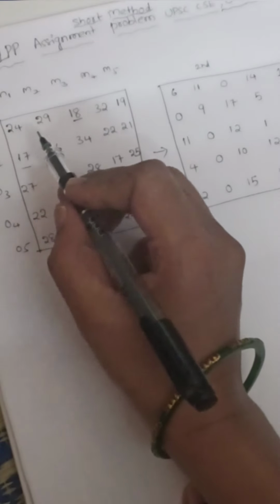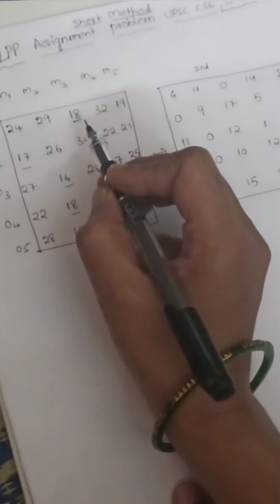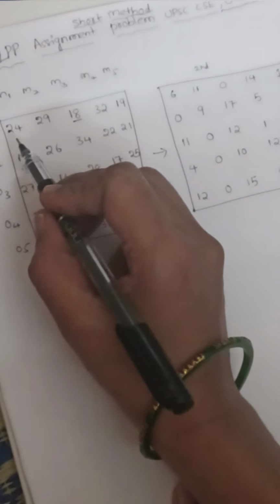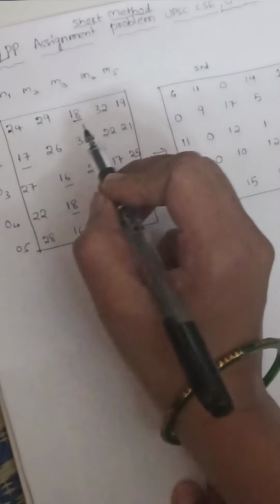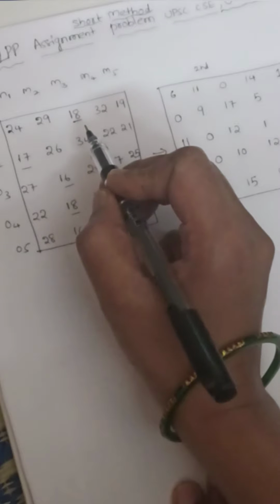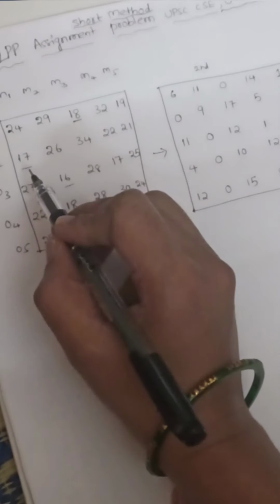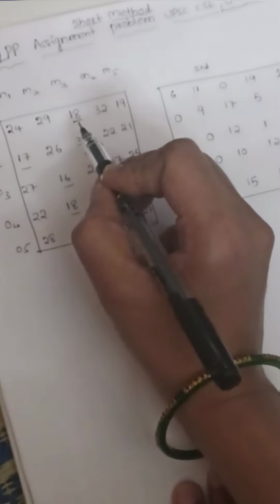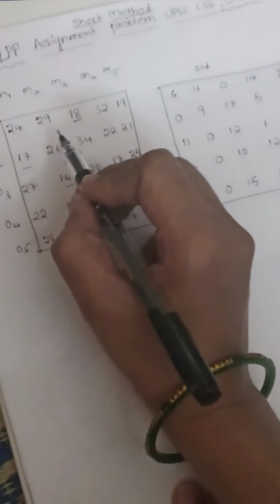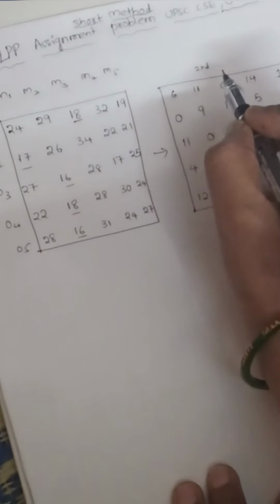Select the first row in order. In the first row you have how many elements? 24, 29, 18, 32 and 19, and the minimum element is 18. Second row minimum element 17. Third row 16. Fourth row 18. And fifth row, that is 16. Select the minimum element in each row, subtract it from all other elements in this row and write it in the second table.